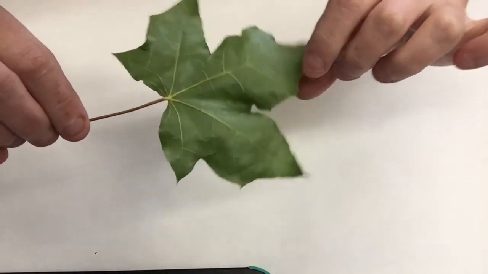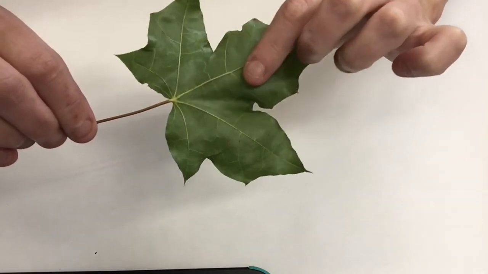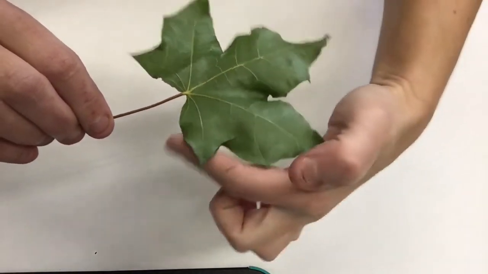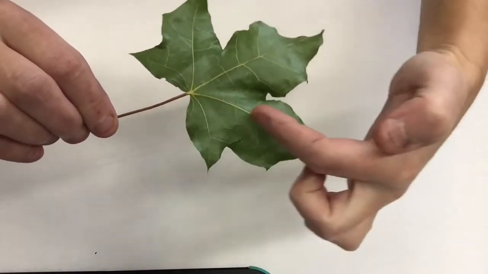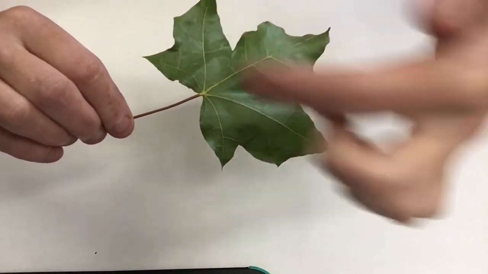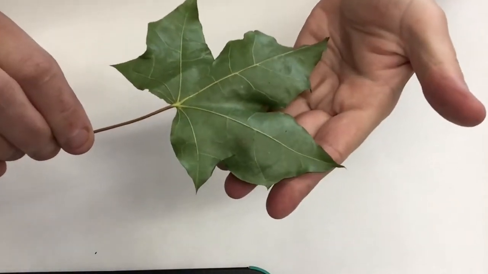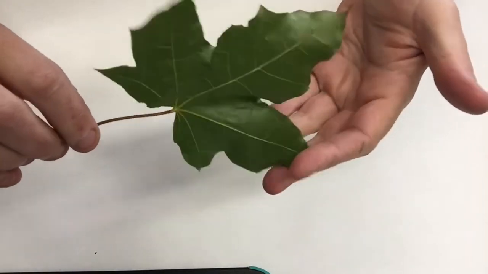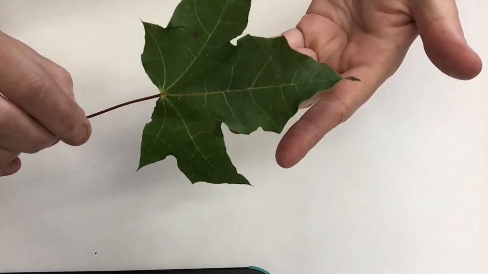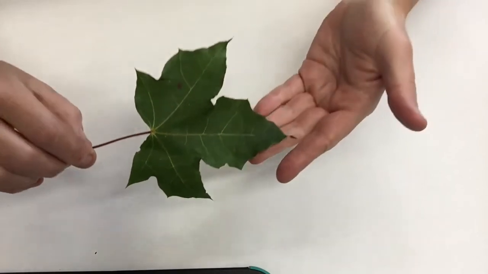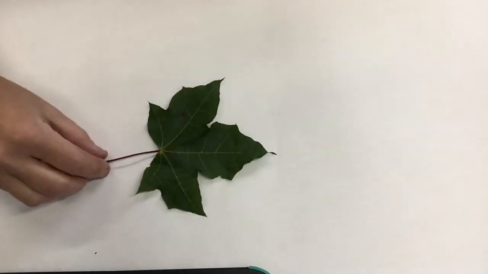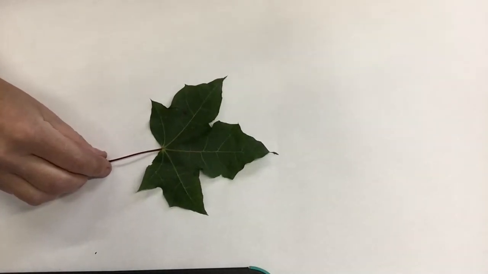You'll notice that there are thicker veins that run in the center of the blade, but there are also smaller veins that run off of the larger ones. The veins are like little tubes or pipes.